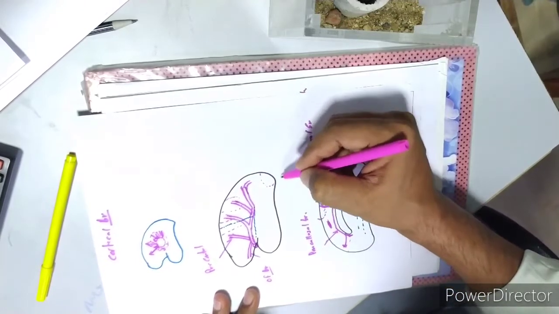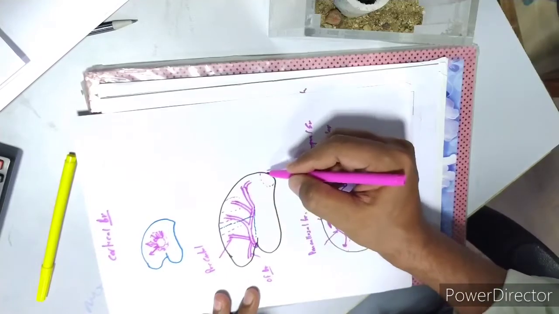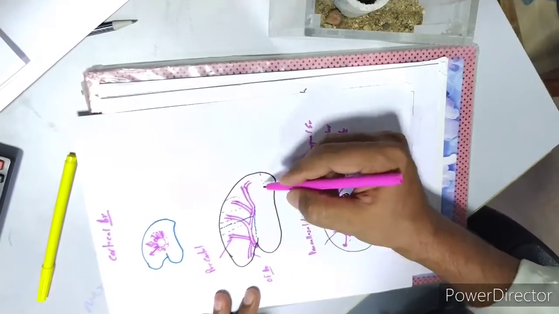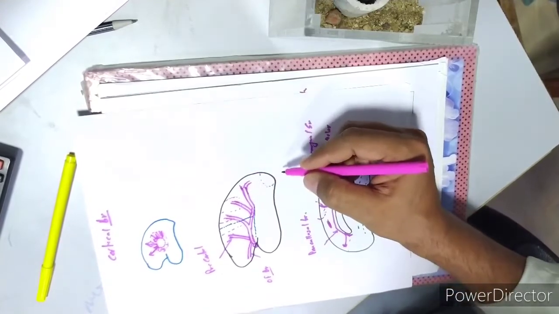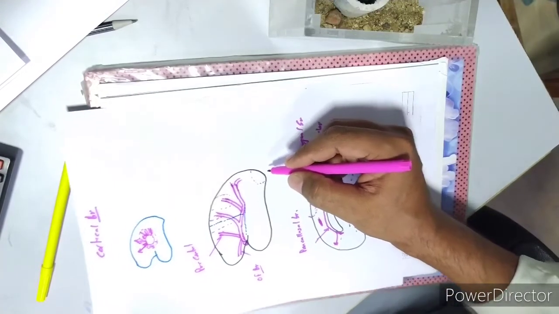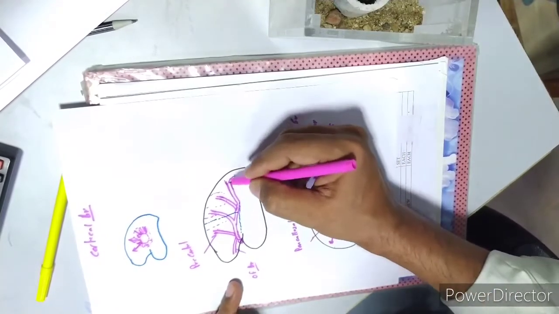If any one artery is blocked or thrombosis occurs, the blood passes to the other artery. So the posterior parietal artery anastomoses with the macular branch of the posterior cerebral artery. Now, these are the parietal branches.